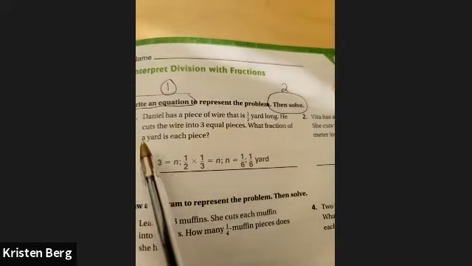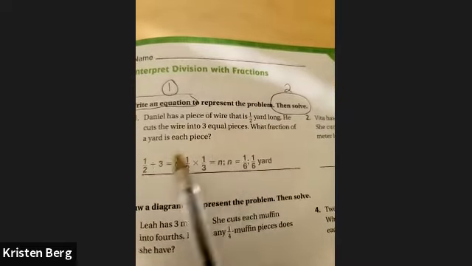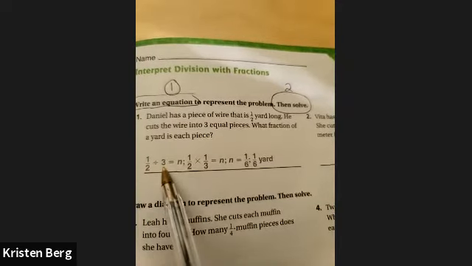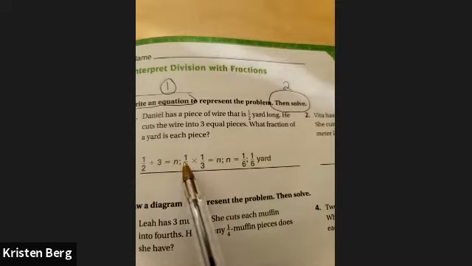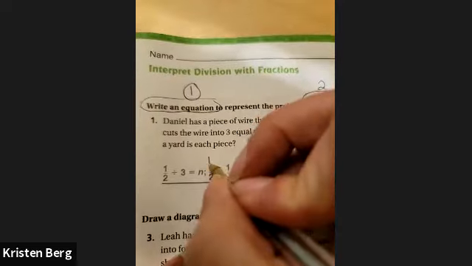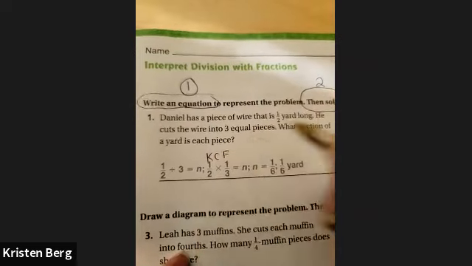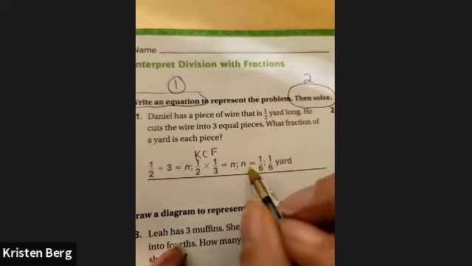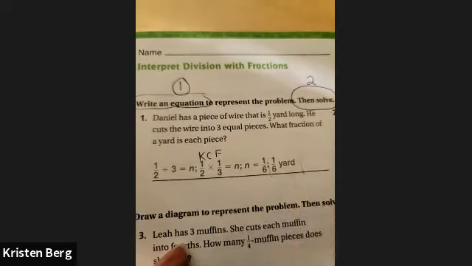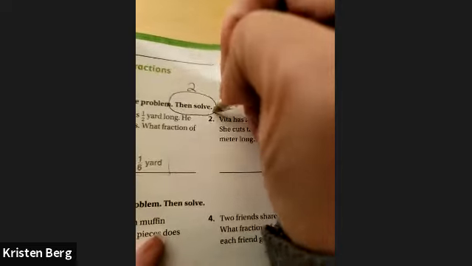What fraction of a yard is each piece? So this is the equation that he made: a half divided by 3 equals n. And then they did the keep change flip of this, and then they found out that n would then equal 1/6 of a yard. So that is what I want you guys to be doing for number 2. Just make the equation and then solve it by doing the keep change flip.